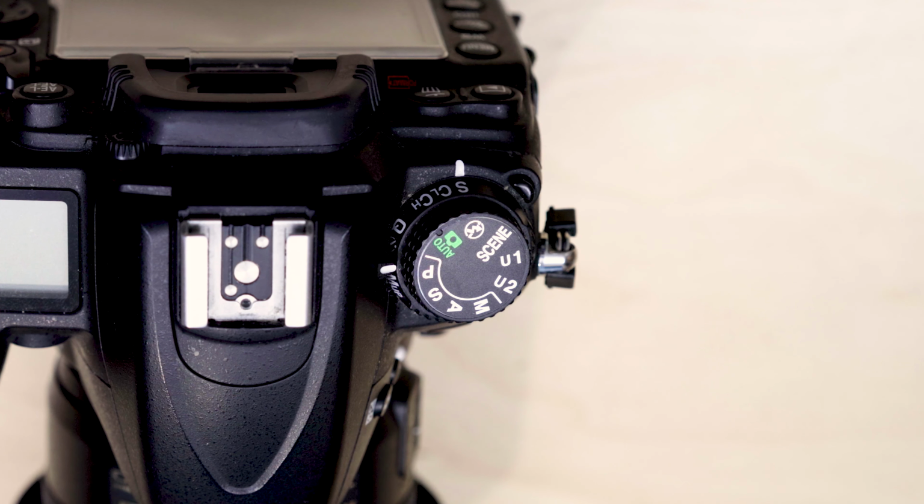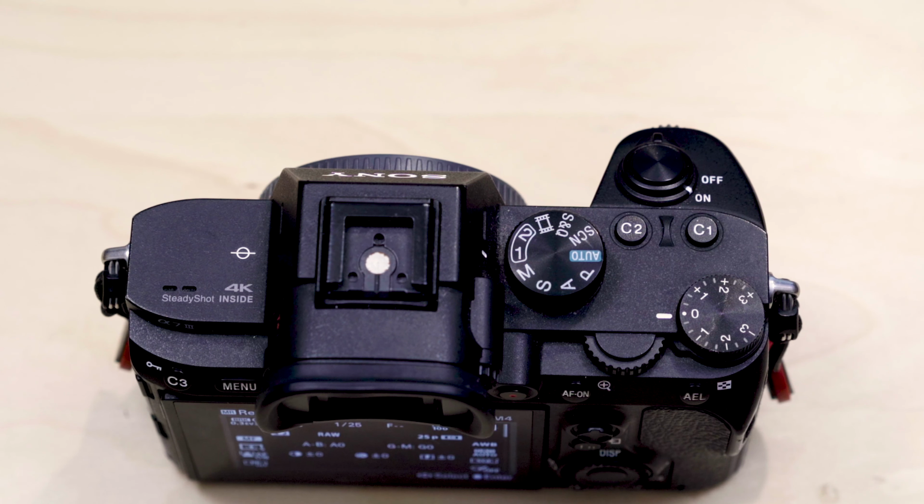And you might have a couple of user selection modes. There might be U1 or U2 as shown on the top of this Nikon, or it might just say 1 or 2 or something like that.